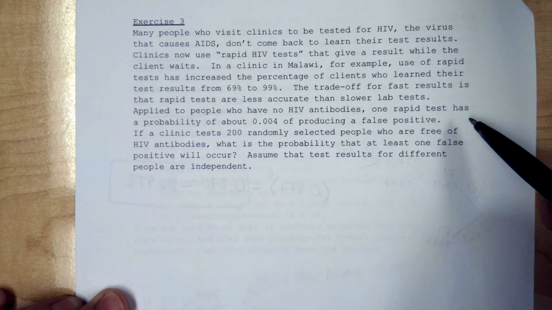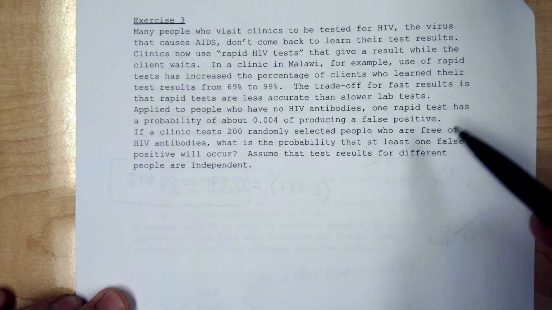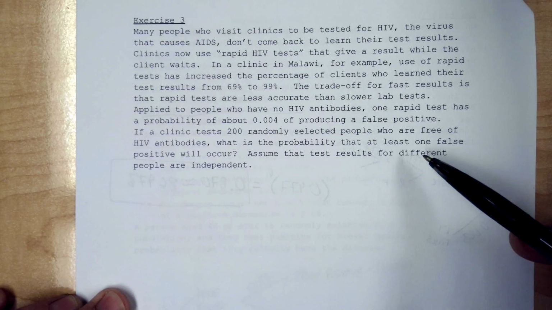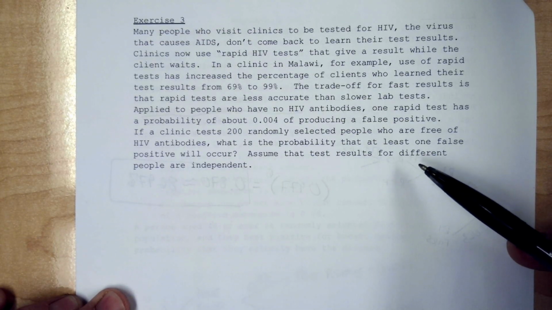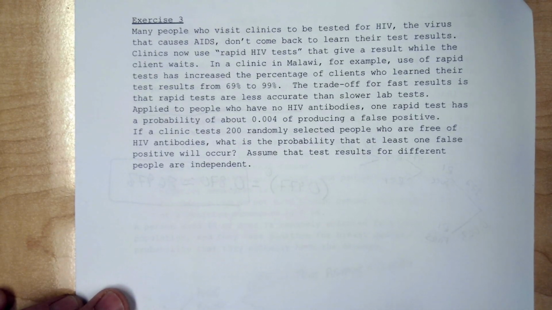Applied to people who have no HIV antibodies, one rapid test has a probability of about 0.004 of producing a false positive. If a clinic tests 200 randomly selected people who are free of HIV antibodies, what is the probability that at least one false positive will occur? Assume that the test results for different people are independent.